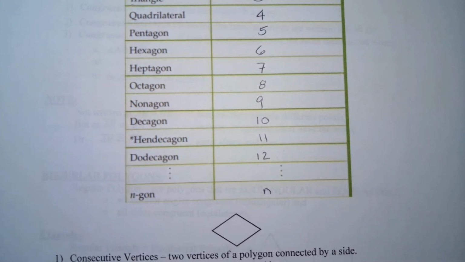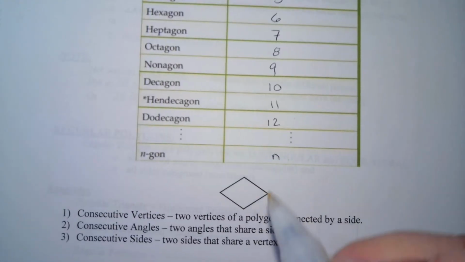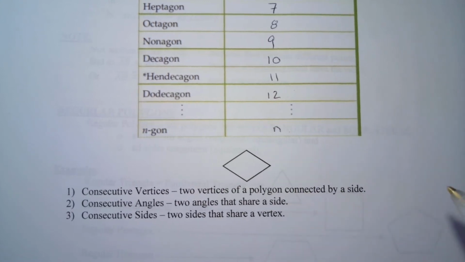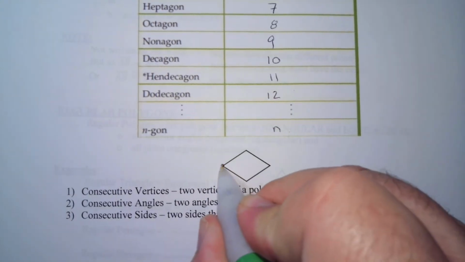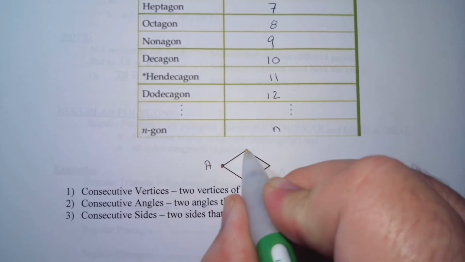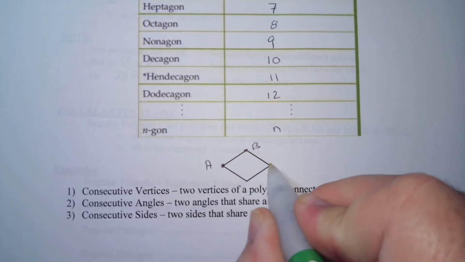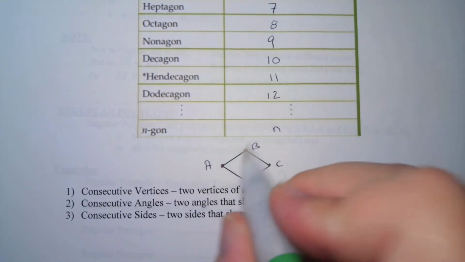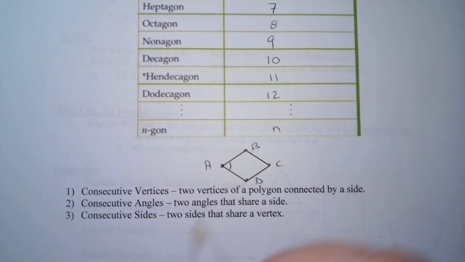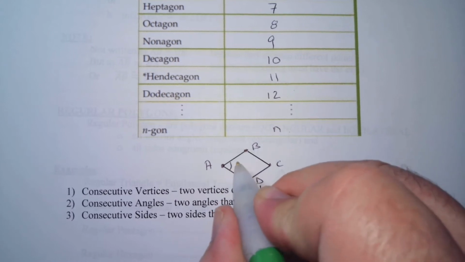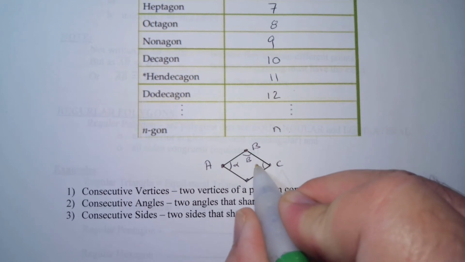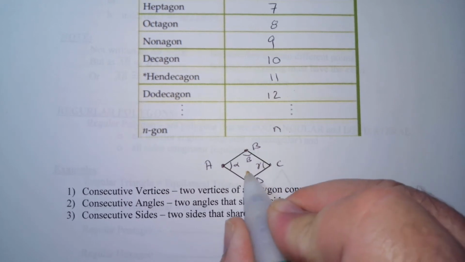Alright, so let's look at this. When you have a polygon, you have the vertices A, B, C, and D. You have the internal angles: alpha, beta, gamma, delta.